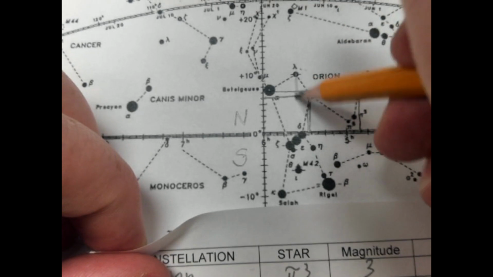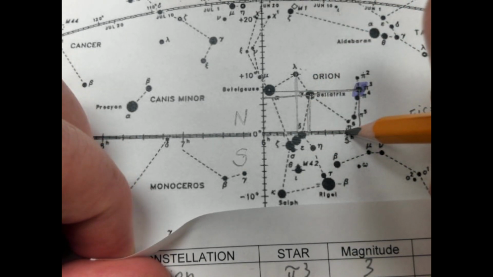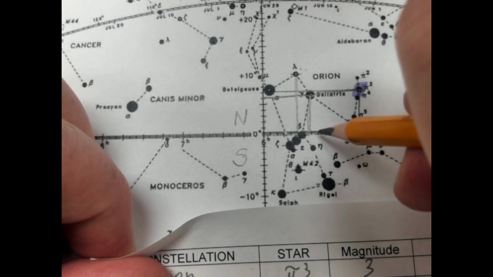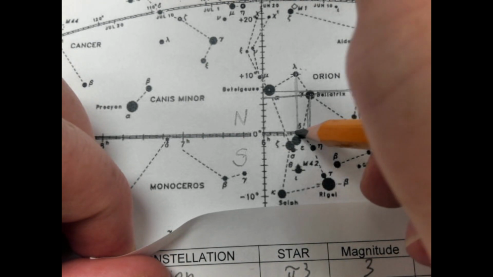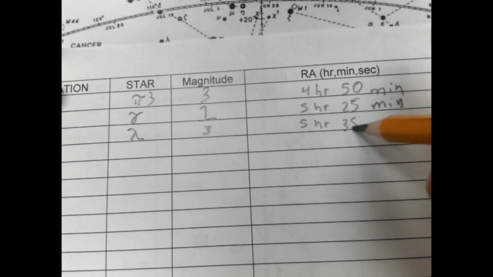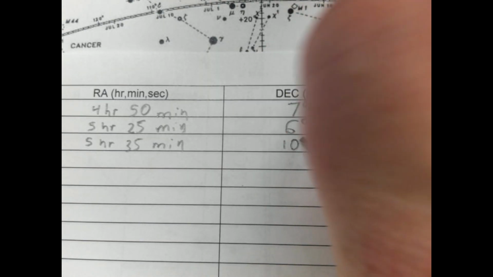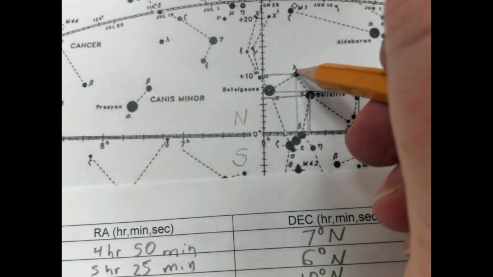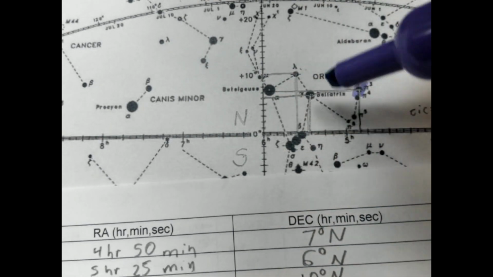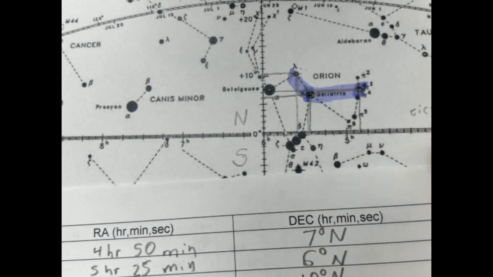Right ascension, you're down, and then 5 hours, 5, 10, 15, 20, 25, 30, it's like about 35. 5 hours, 35 minutes. Declination, this is the highest one north, and it's pointing right at 10. So 10 degrees north. We're finished.